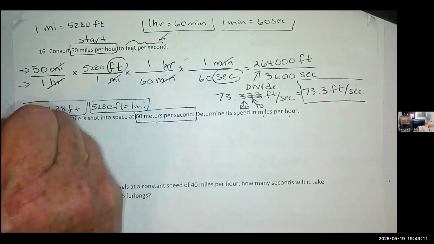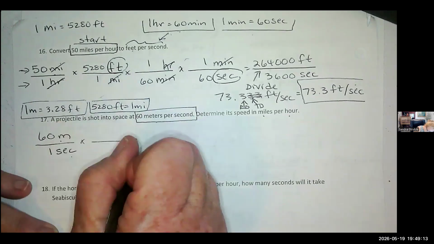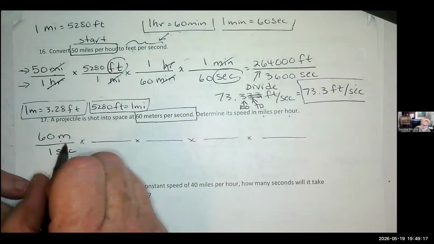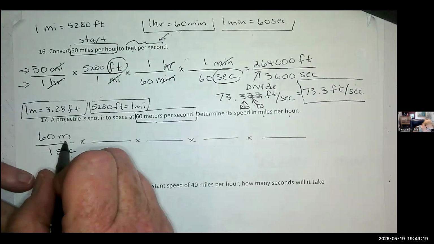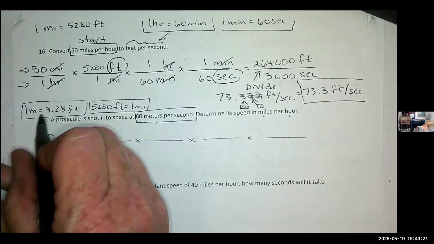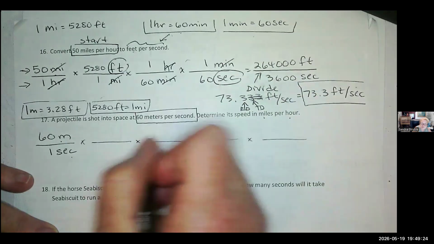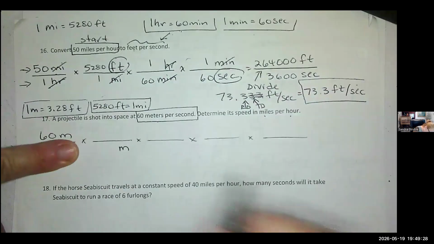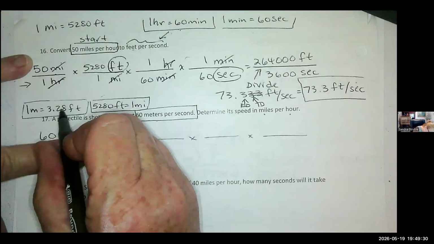1, 2, 3, 4. Start with meters. Let's get that sucker to miles. All right. I'm going to go from meters to feet. Meters are up top, so I need meters down low so it goes away. Cover up this one so you're not confused. And then we can go to feet. But then we need to get rid of feet and go to miles.